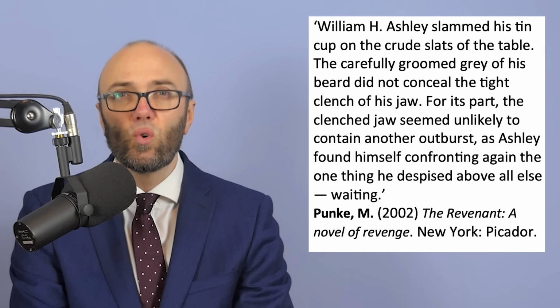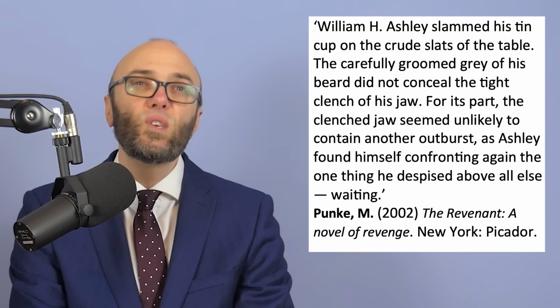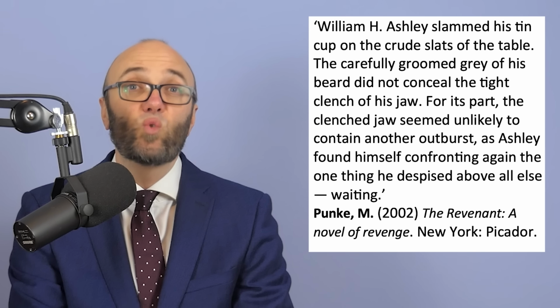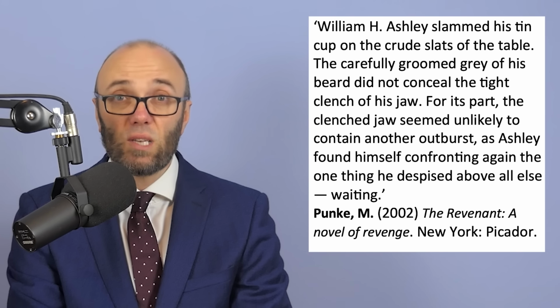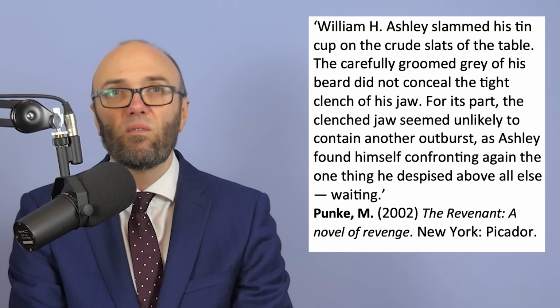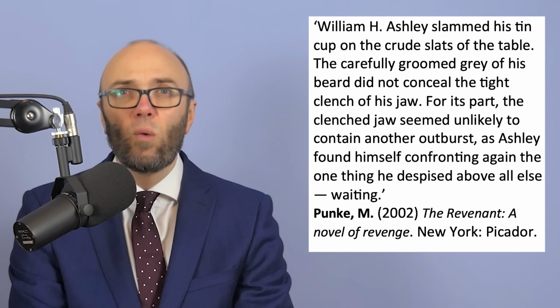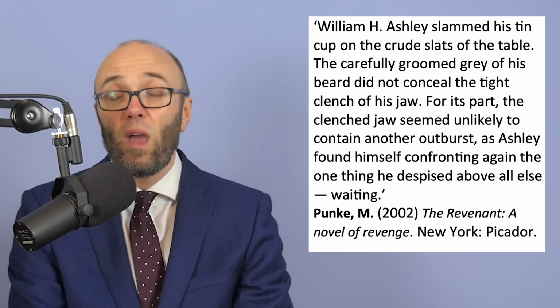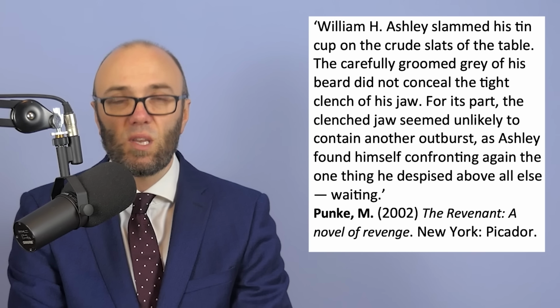The tight clench of his jaw further emphasises the intensity of William's emotions. It's a physical sign of restraint as he's trying to control or suppress his feelings. And there's an interesting contrast of emotions and appearance. We have this juxtaposition between the sudden violence of slamming the cup and the meticulous grooming of his beard, which might suggest that whilst William has a controlled exterior, there are strong emotions bubbling beneath the surface.